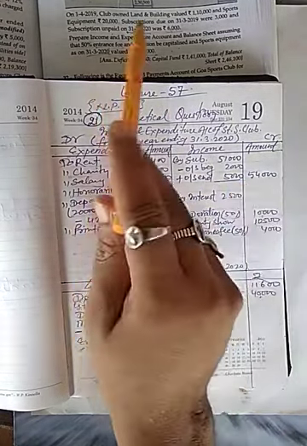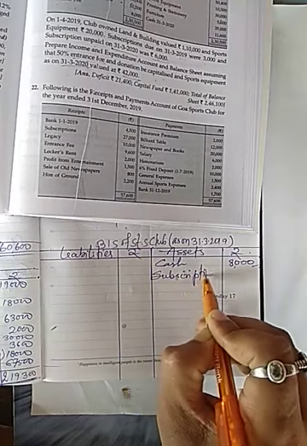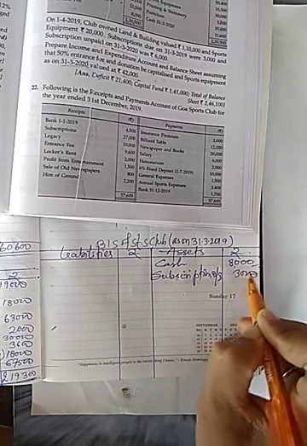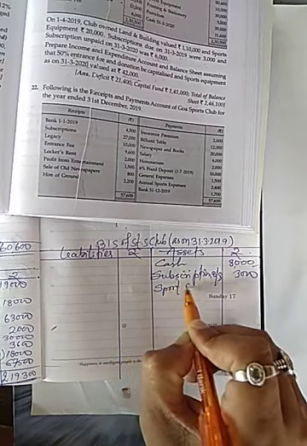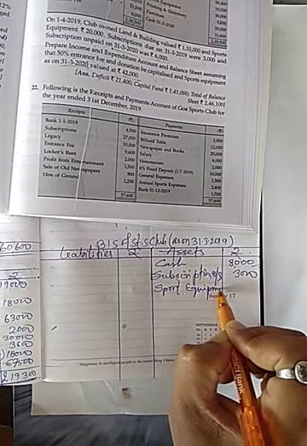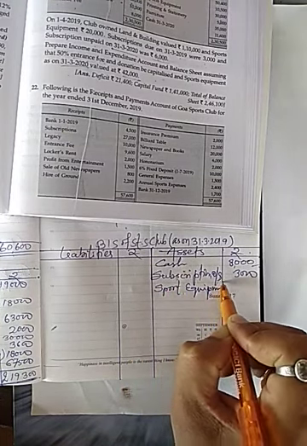Subscription outstanding is given, 3,000, related to the previous year. Sport equipment 20,000, and the value of land and building is given, 1,10,000.